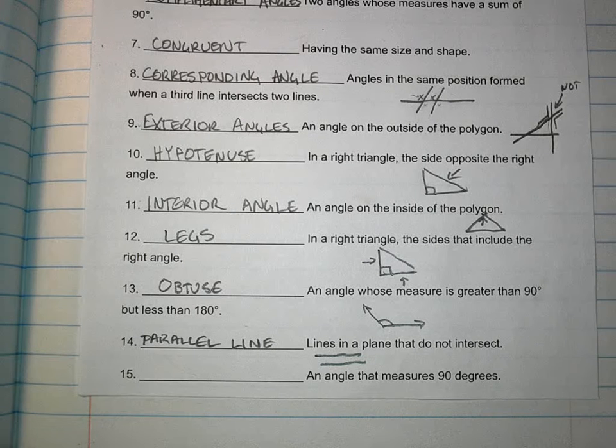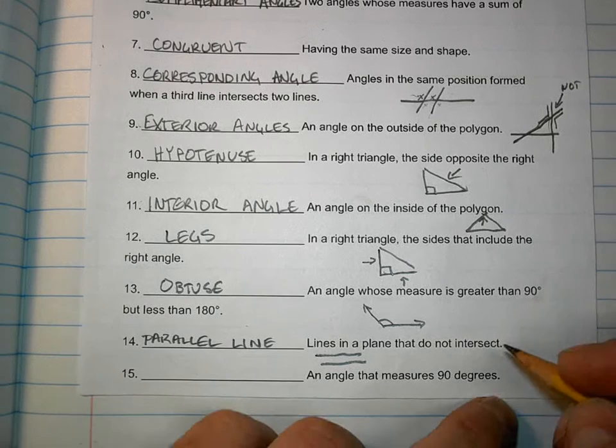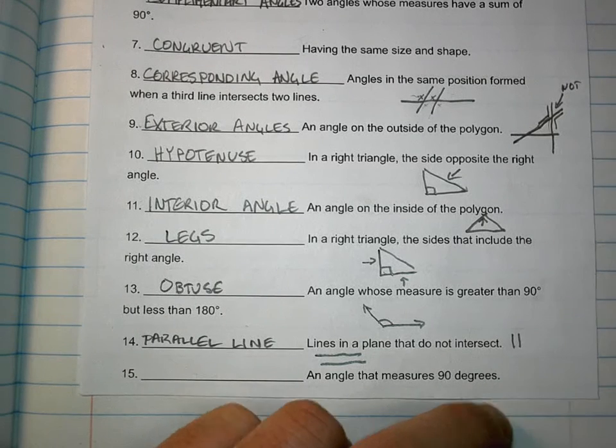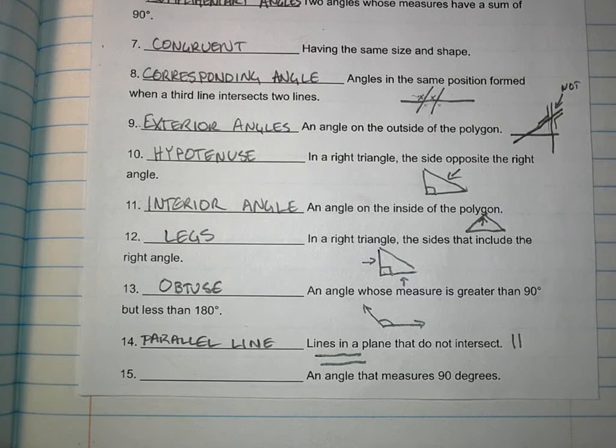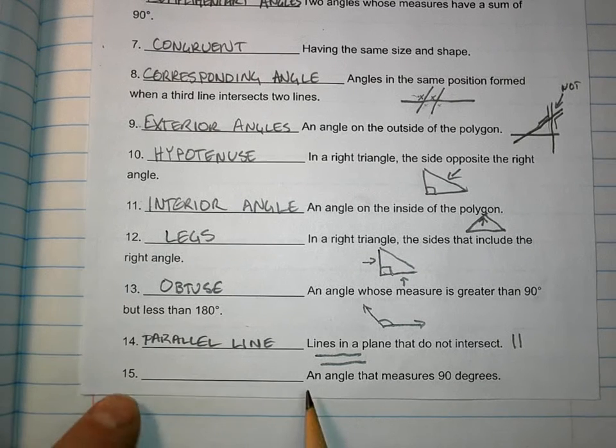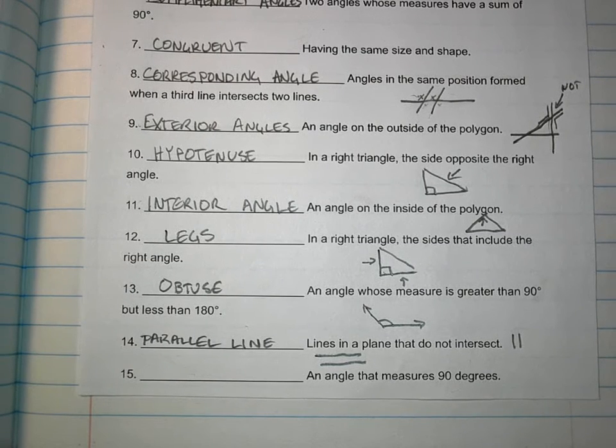Okay, so parallel lines. The symbol to indicate parallel lines is actually the little double L's. That is the symbol. If you see it in math and it says this line is parallel to this line, they'll just draw the two little straight lines. That's why it's on your keyboard. It is? Yep.